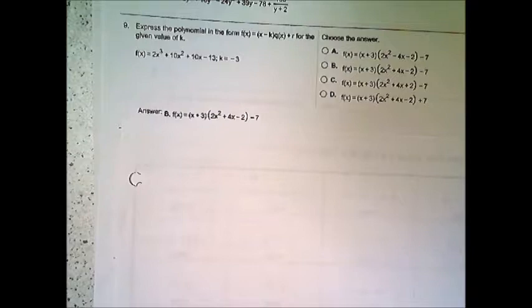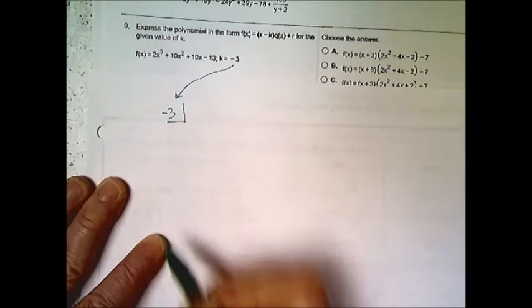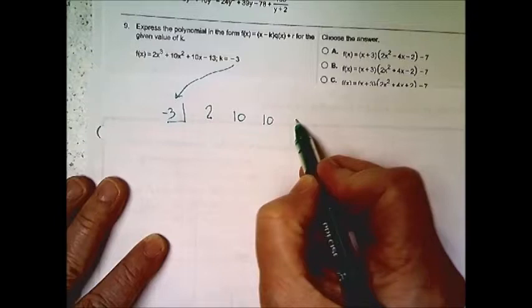The next one I'm going to do is one like number 9. It says express the polynomial in the form f of x equals x minus k times q of x plus r for the given value of k. Now this might be a little confusing, but here's what they want you to do. They want you to synthetically divide by -3. Okay? So we're going to list these across the top: 2x cubed, 10x squared, 10x, and -13.